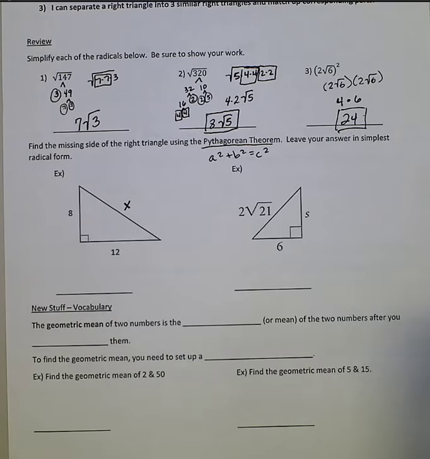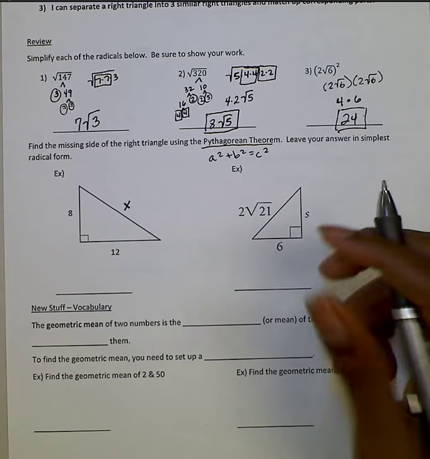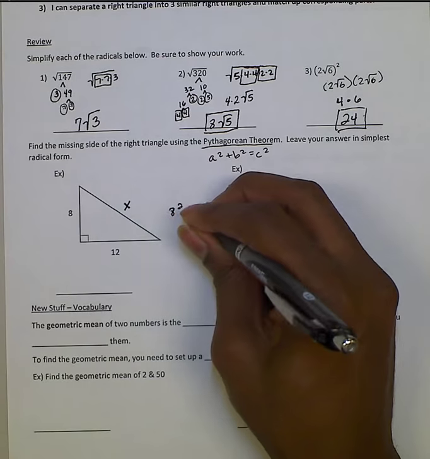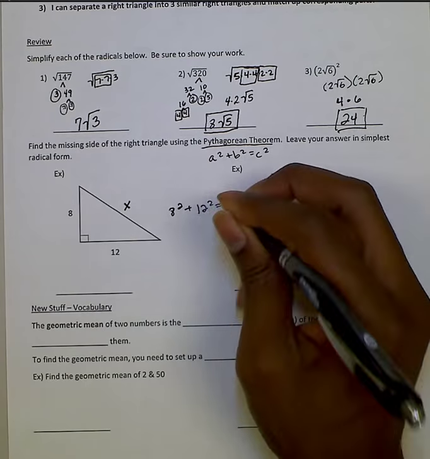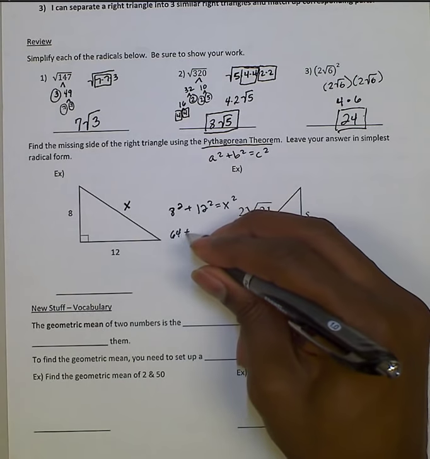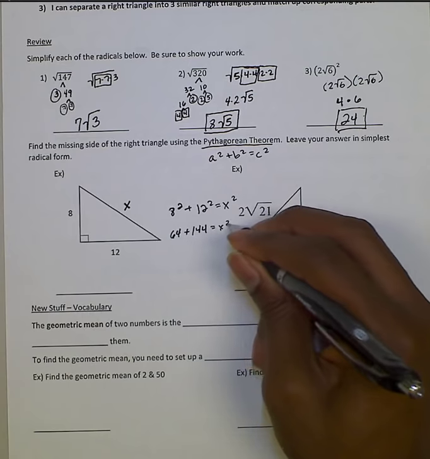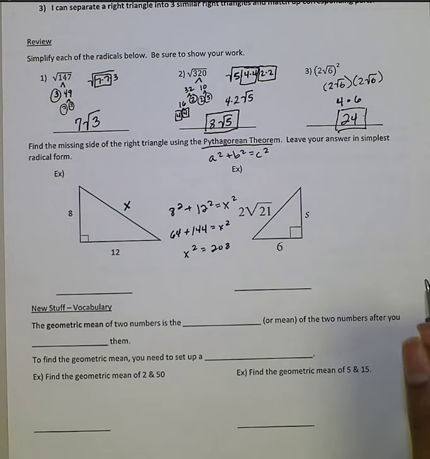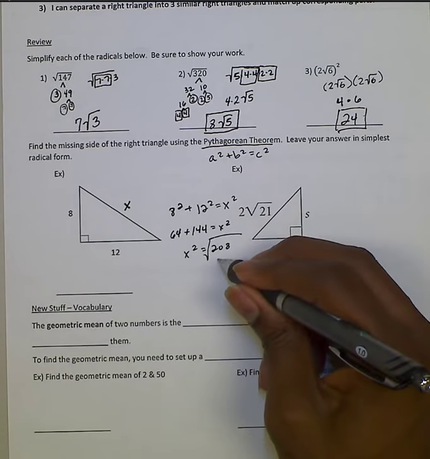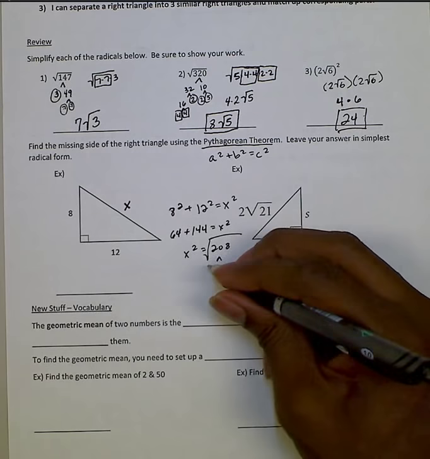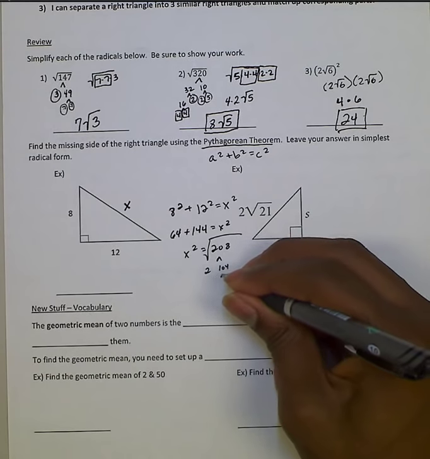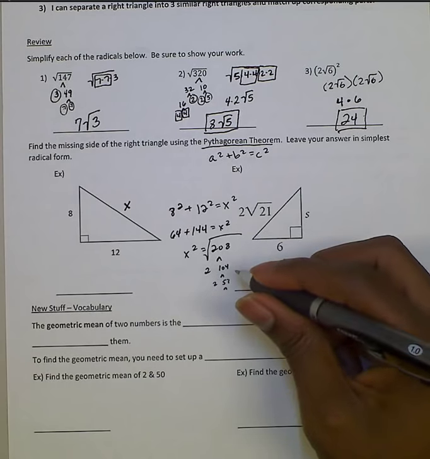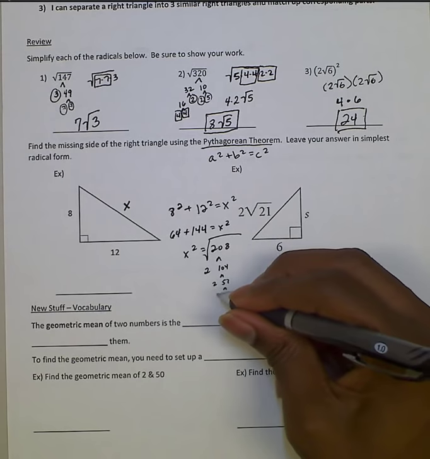Alright, and so basically for this problem we can just plug in the numbers into Pythagorean theorem. We can call them a and b, so 8 squared plus 12 squared should equal x squared. 8 squared is 64. 12 squared is 144, and adding those two together, x squared is 208. And so now to find x, I just need to take the square root. I'm just going to divide by 2. Divide by 2. 57 prime. Nope, 3 goes there. So 19.